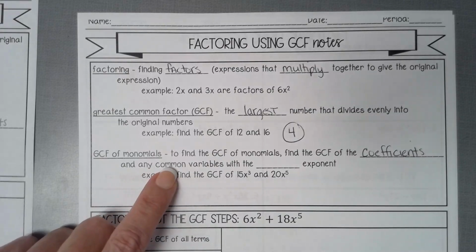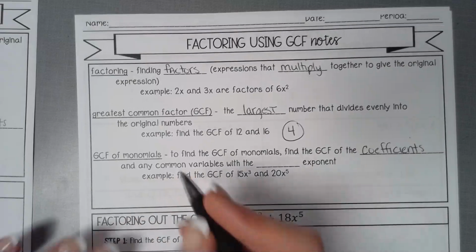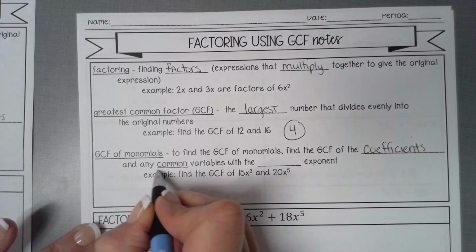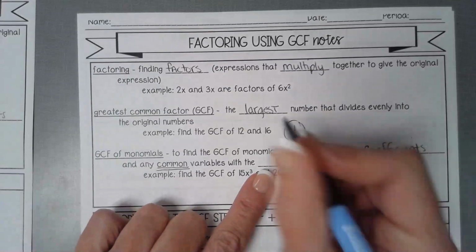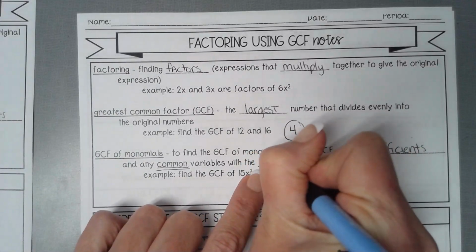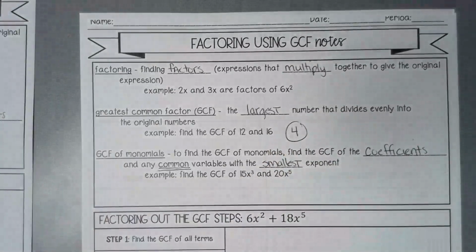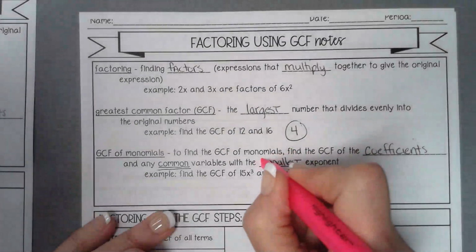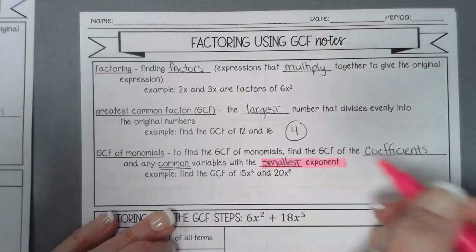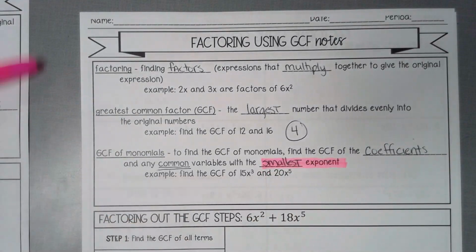And any common variable, and the keyword here is common, with the smallest exponent. The smallest exponent is going to be the common factor.